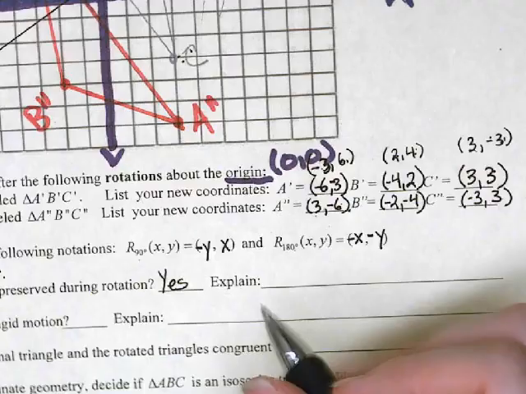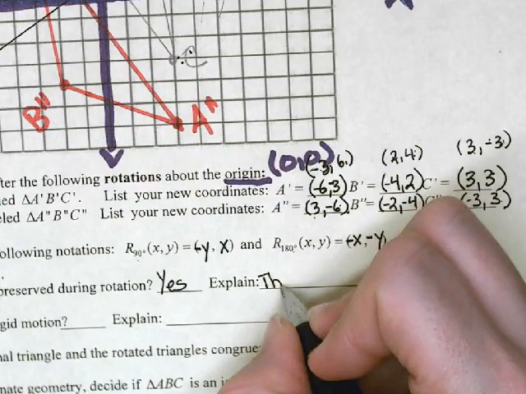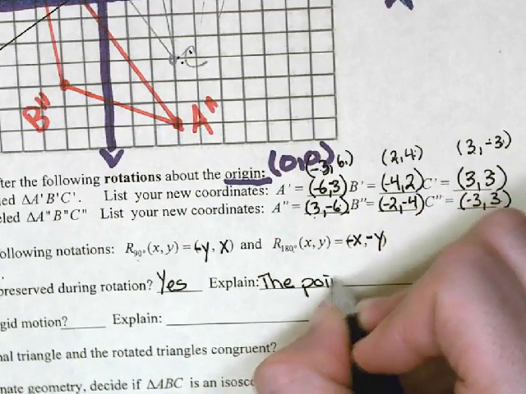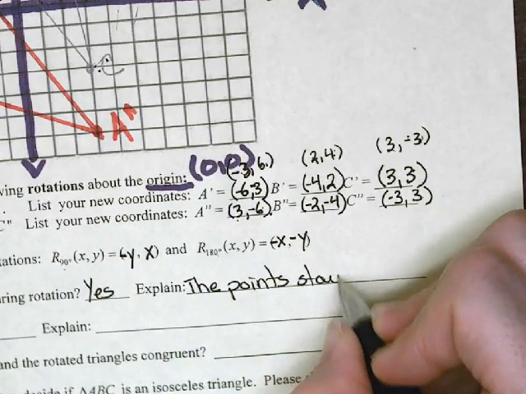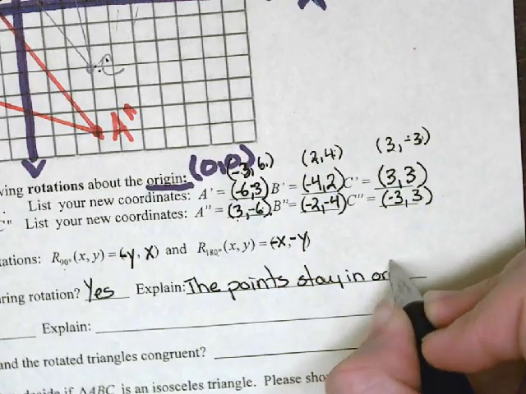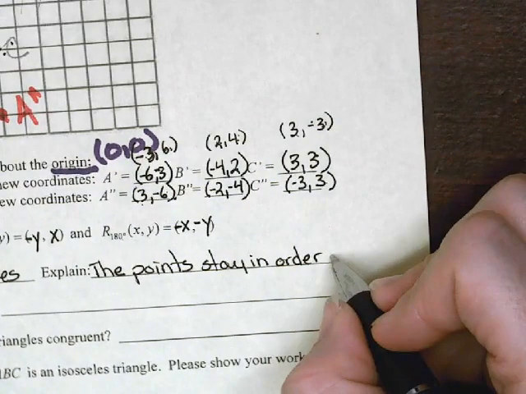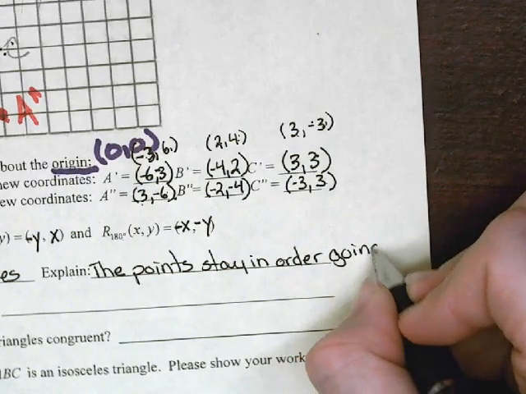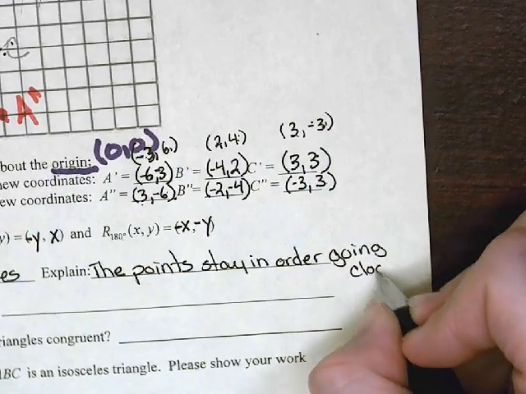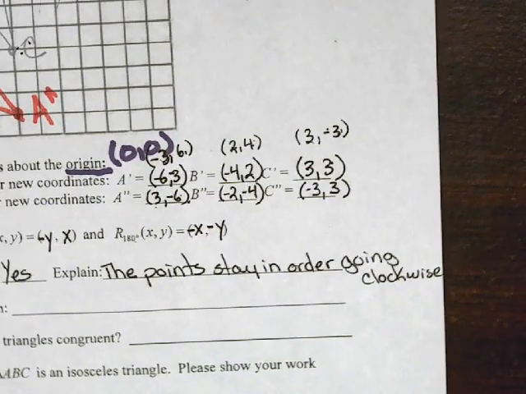And when it asks me to explain, the points stay in order going clockwise. So that's what they were looking for.